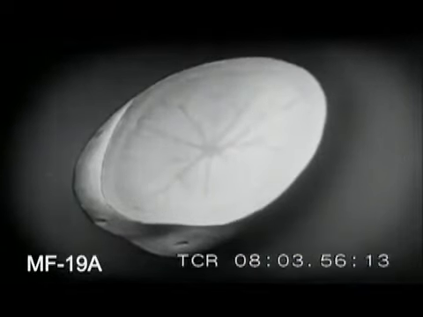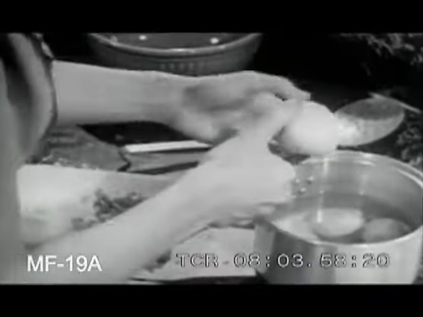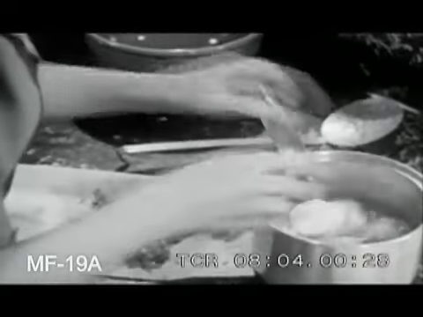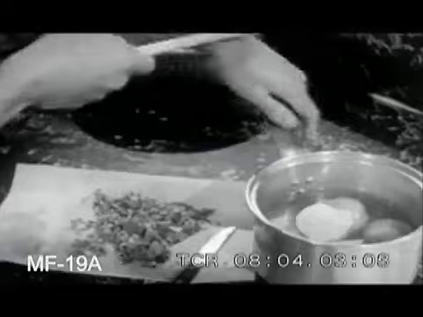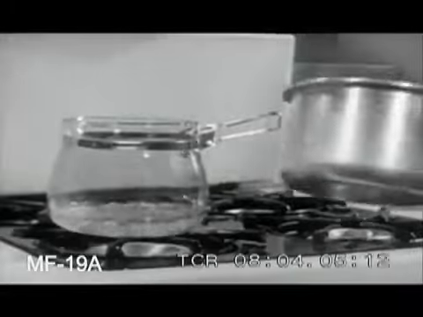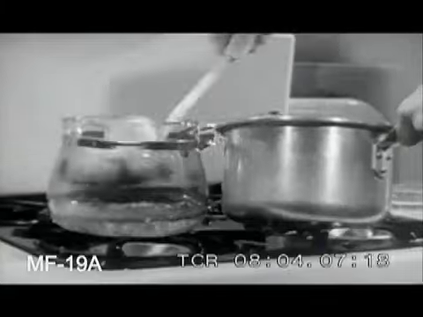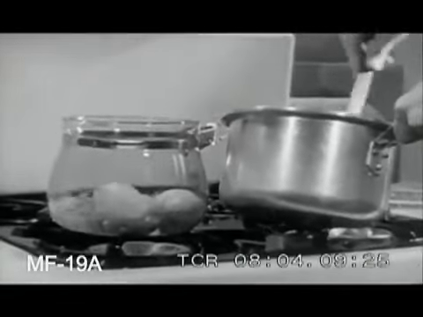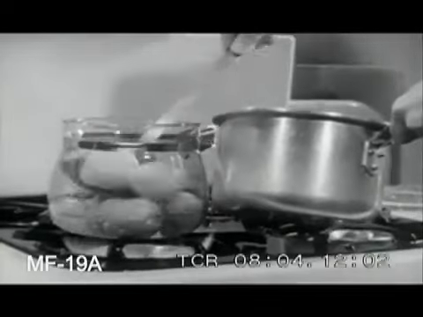A minimum of peeling and cutting reduces the amount of surface exposed to water. Consequently, minerals, vitamins, and exposed starch are saved. Also, the use of as little water as possible helps to conserve soluble foodstuffs.